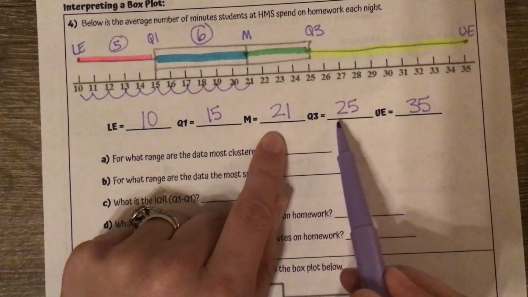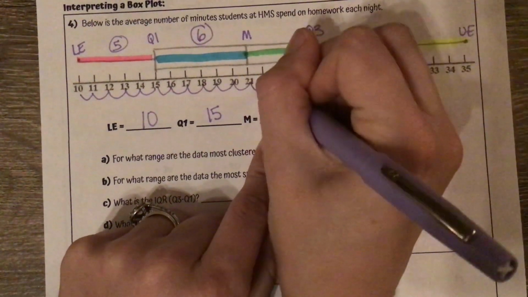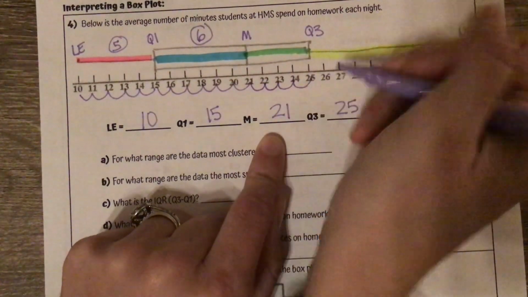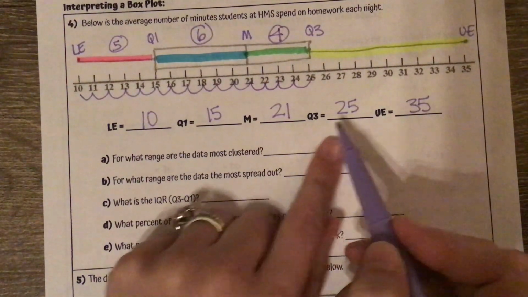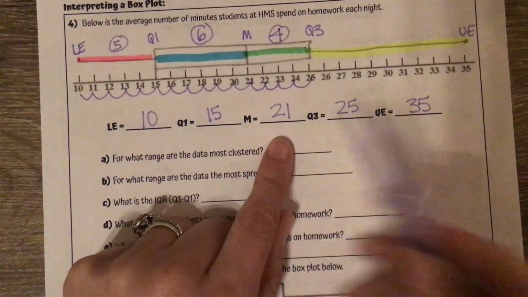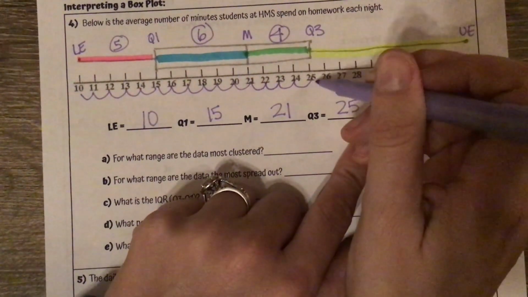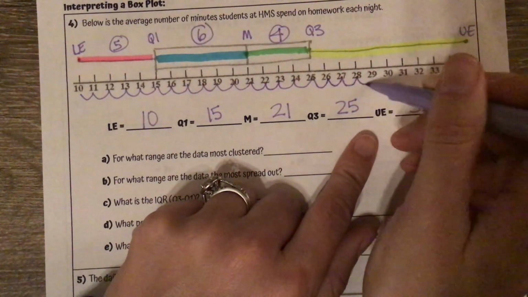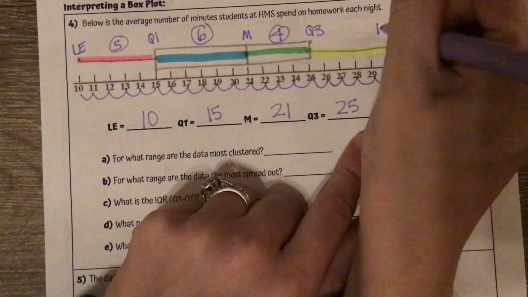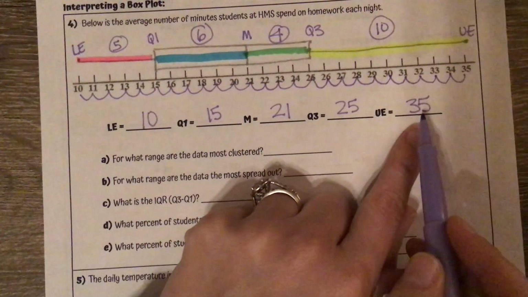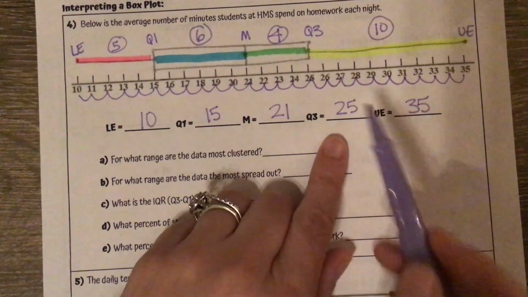Next range, median to Q3. I can count 1, 2, 3, 4, or I can subtract my Q3 of 25 minus my Q1 of 21 is 4. And the last range, I can count 1, 2, 3, 4, 5, 6, 7, 8, 9, 10, or I can subtract my upper extreme of 35 minus my Q3 of 25.